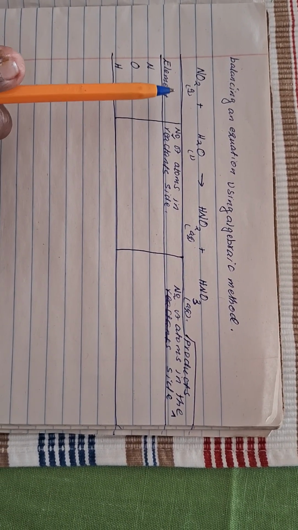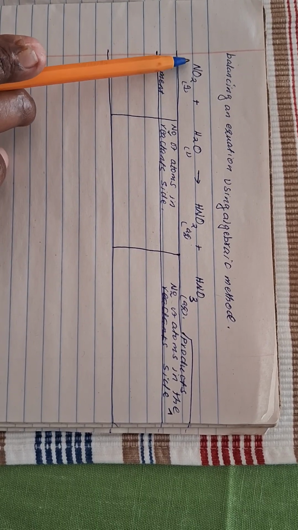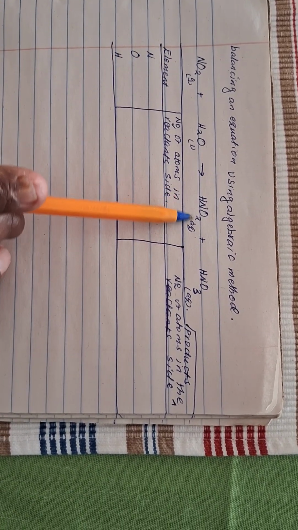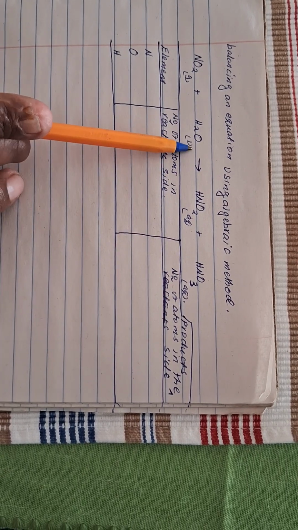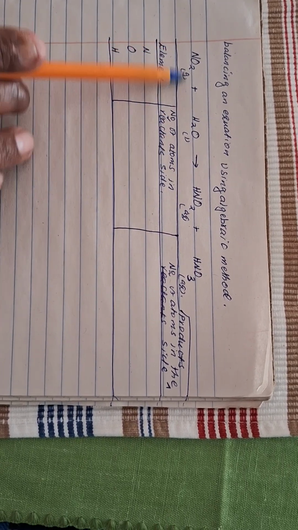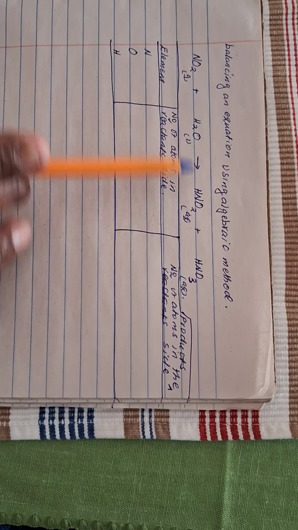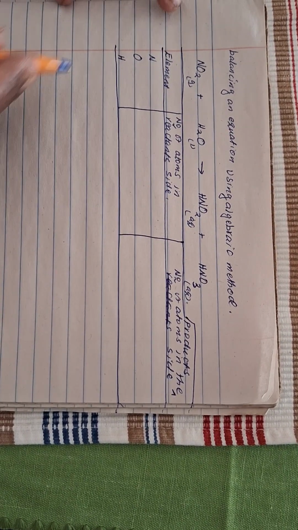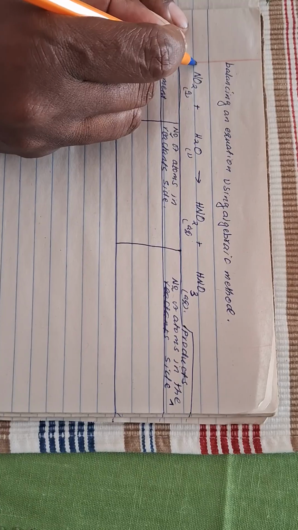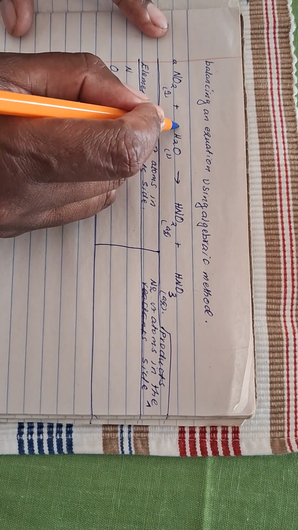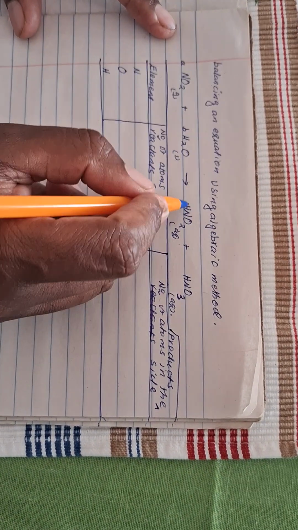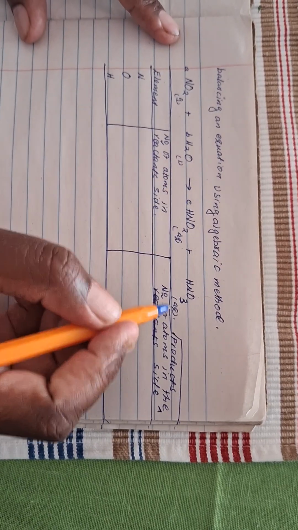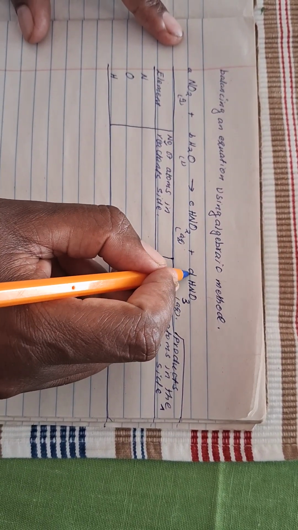Now, when balancing an equation, we should make sure that the number of atoms present on the reactant side equals the number of atoms present on the product side. The reactant side is this side of the arrow, the back of the arrow, while the product side is the front of the arrow. Now, assuming that we are balancing nitrogen(IV) oxide using A, water using B, nitric(III) acid using C, and nitric(V) acid using D.